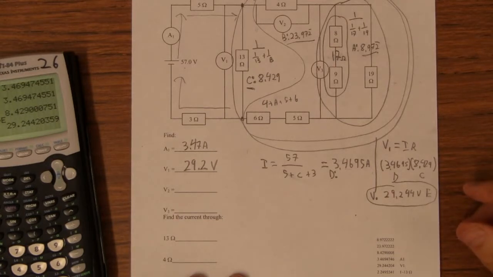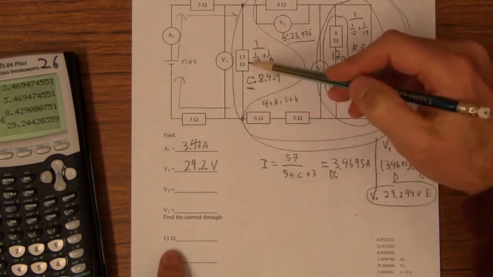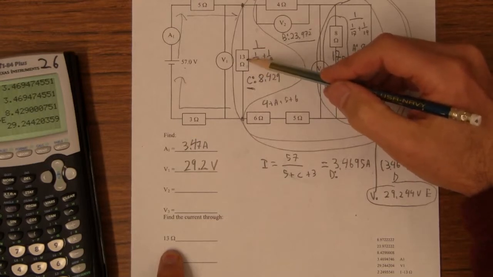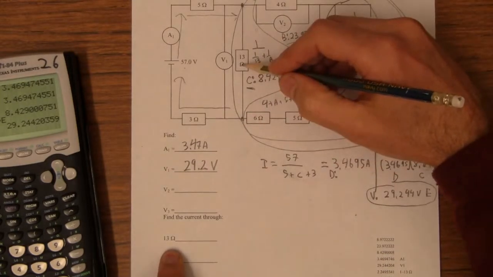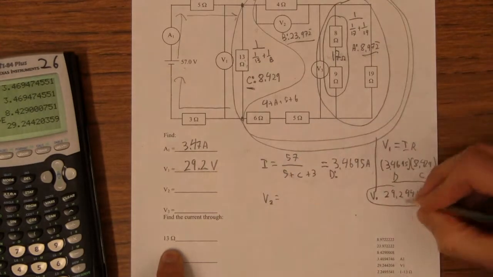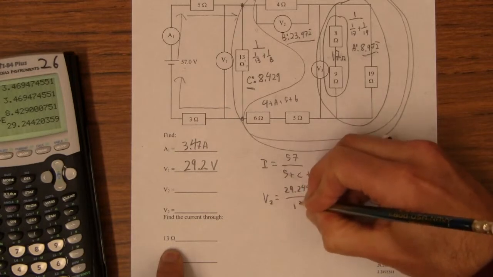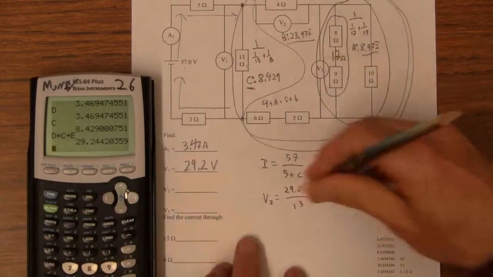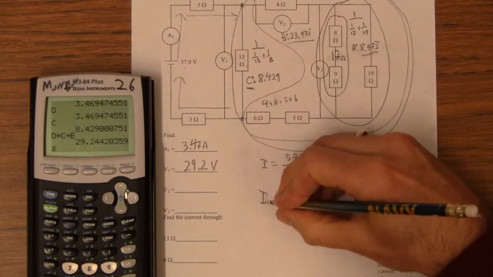So now we can solve for some things. Since we know the voltage from here to here, the current through the 13 ohm is really simple. That current is going to be that voltage, 29.2, because that's the voltage from one end of the resistor to the other, divided by 13. That's not V2, sorry, that's the current through the 13 ohm.